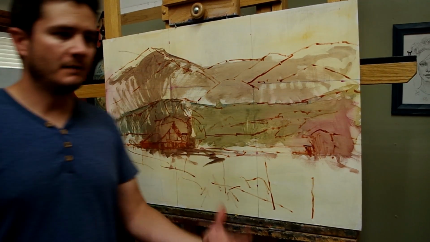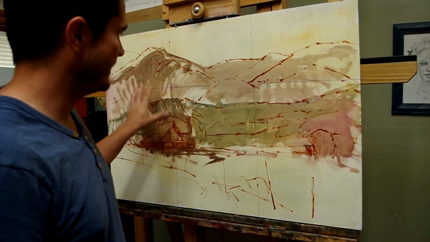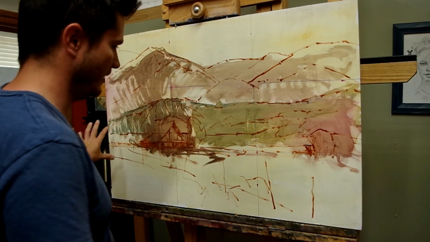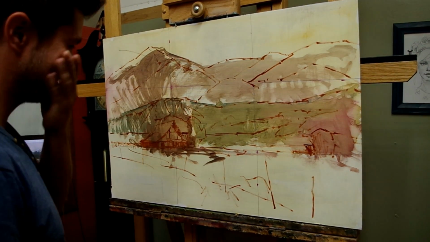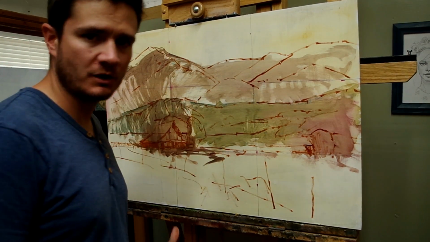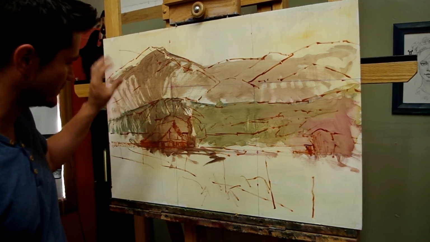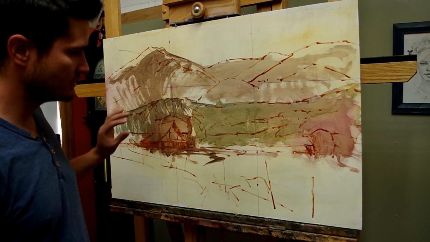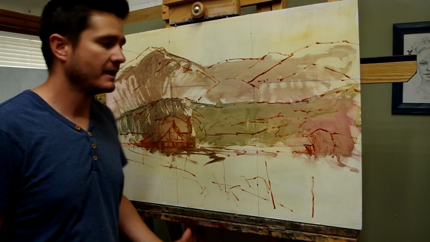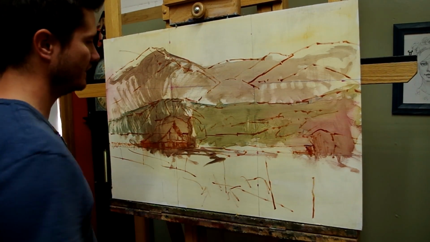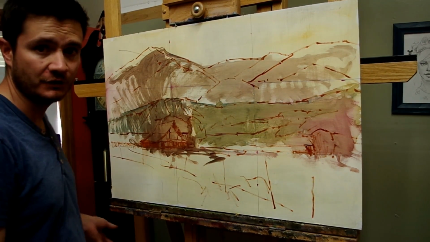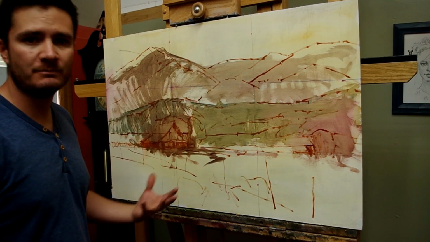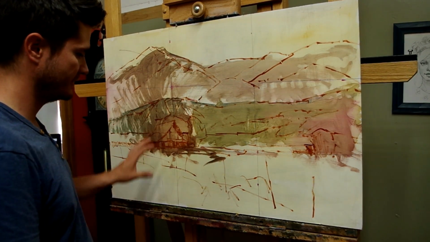Alright, so just a couple of the things that I've done compositionally. Now that I've drawn in the main shapes of my painting, some things that I've done that are important to a composition and to a center of interest, which is this barn here. That's where I want the eye to go. So not only do I have it balanced, but I've drawn in some shapes and I've modified a few of them from my picture to lead the viewer to the center of interest.